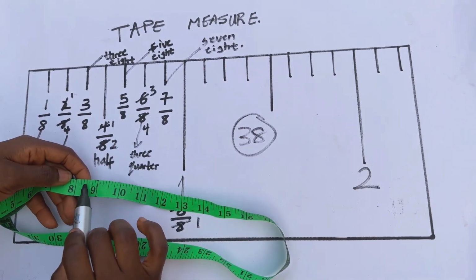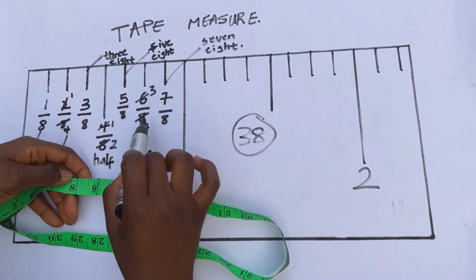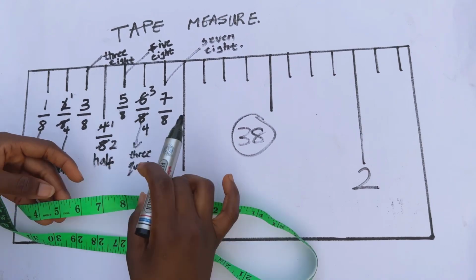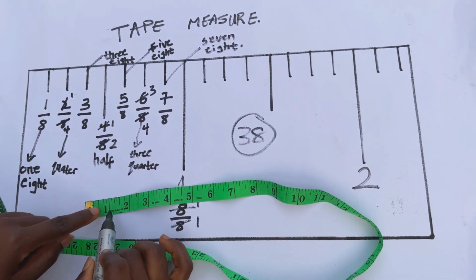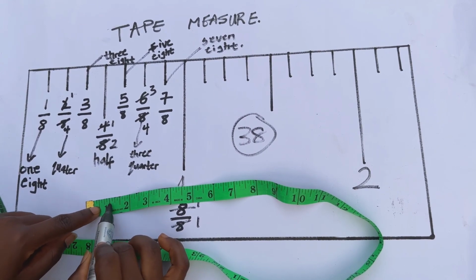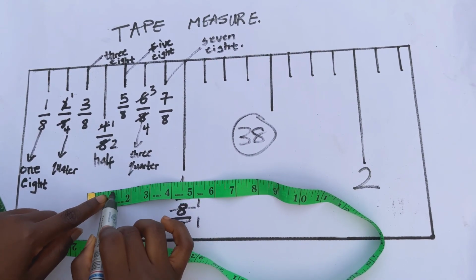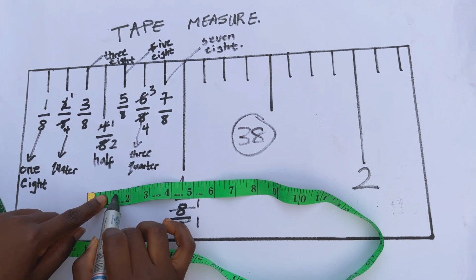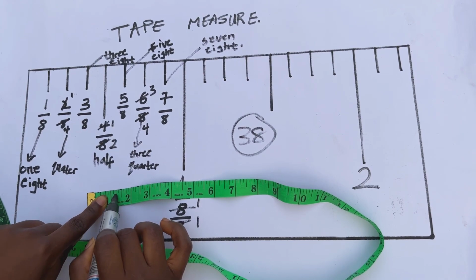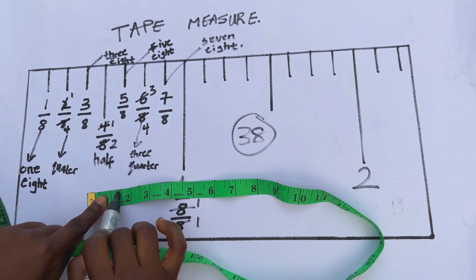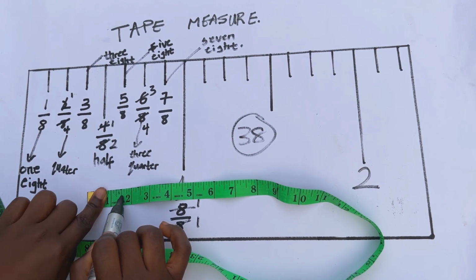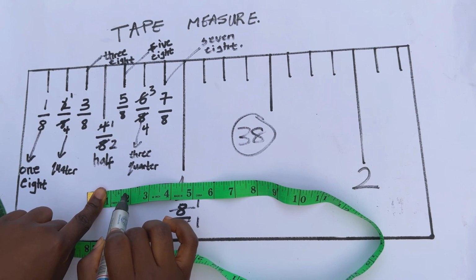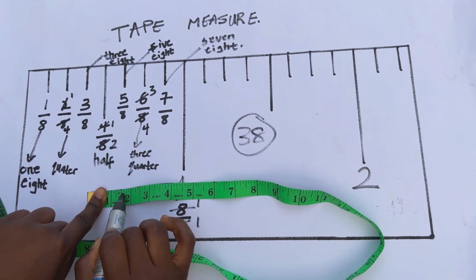We have 8 bars on the tape measure. The first one is called 1/8, the second one is quarter, the third one is 3/8, the fourth one is half, the fifth one is 5/8, the sixth one is 3/4, the seventh one is 7/8, and the 8th bar on the tape measure is 1. That is, the 8 bars make up 1 inch. So that is basically all for this tutorial.